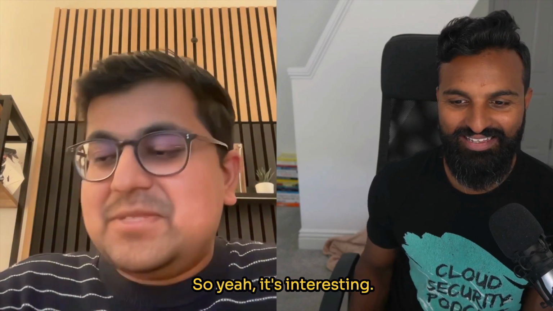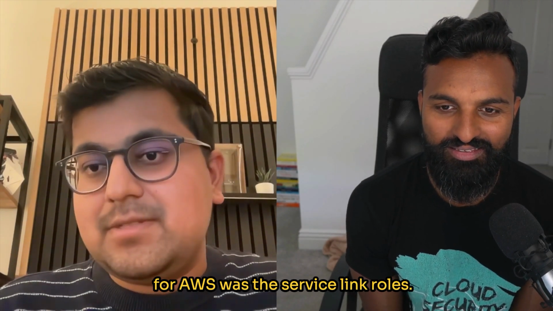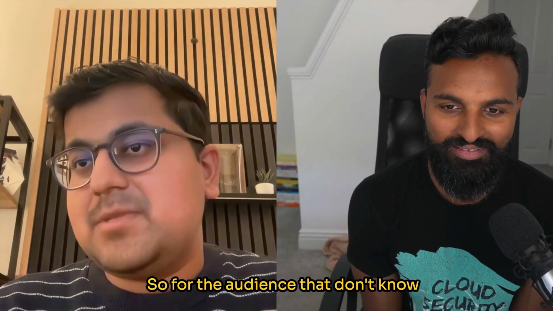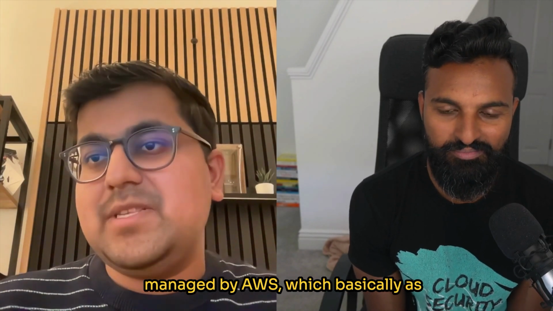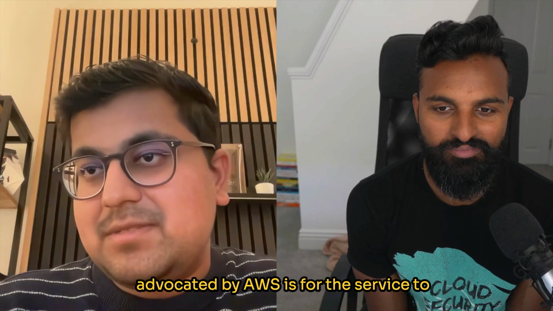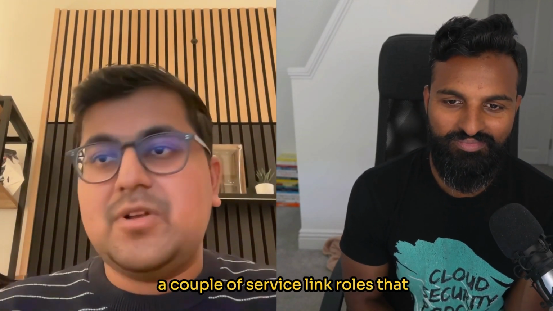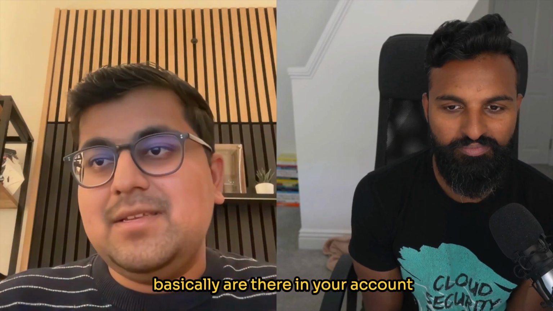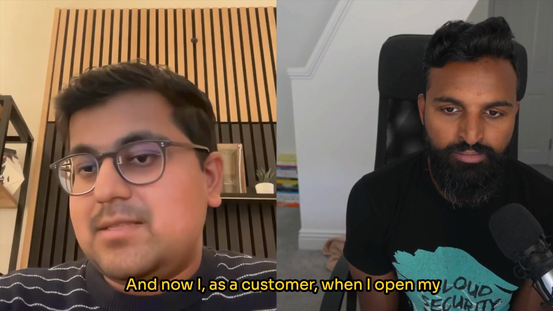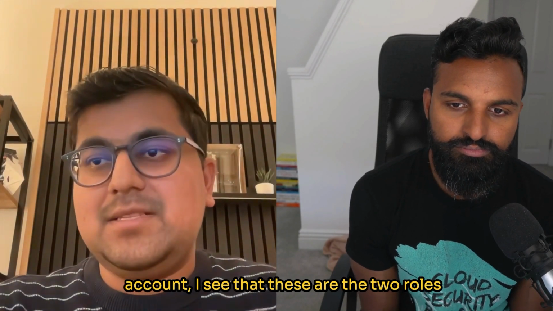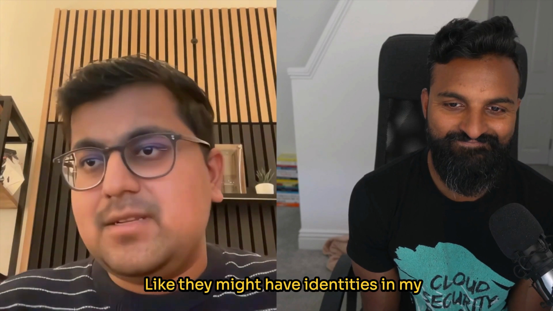So yeah, it's interesting. One of the examples I highlighted for AWS was service-linked roles. For the audience that doesn't know service-linked roles, these are default roles managed by AWS, which, as advocated by AWS, are for the service to run smoothly in your AWS accounts. For example, AWS Glue might have a couple of service-linked roles in your account for Glue to run successfully, right? And now I, as a customer, when I open my account, see that these are the two roles managed by AWS in my account, which is fair. They might have identities in my account.